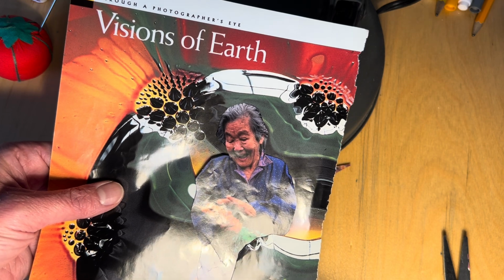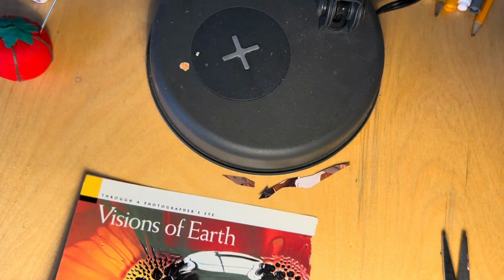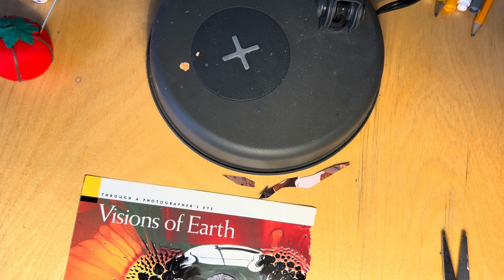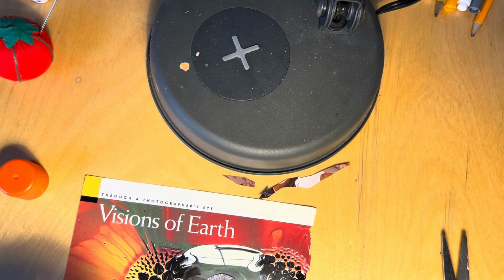And now I'm gonna glue her into place so that that doesn't shift around. And you just need a little bit, not a lot.